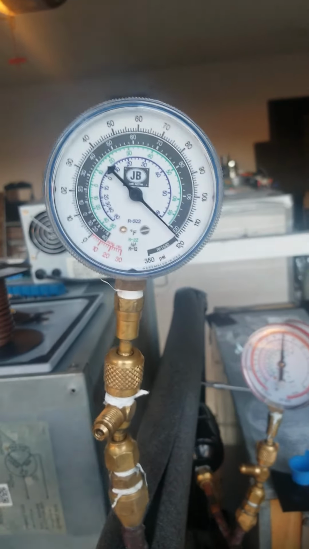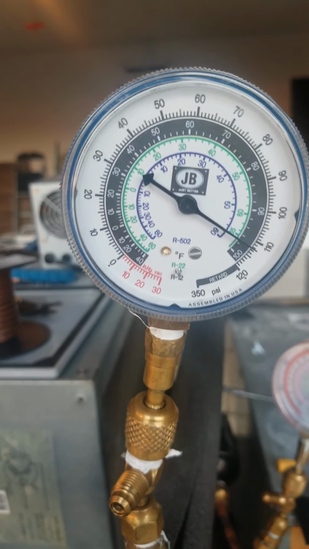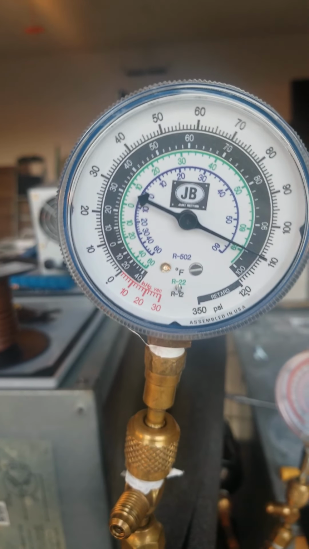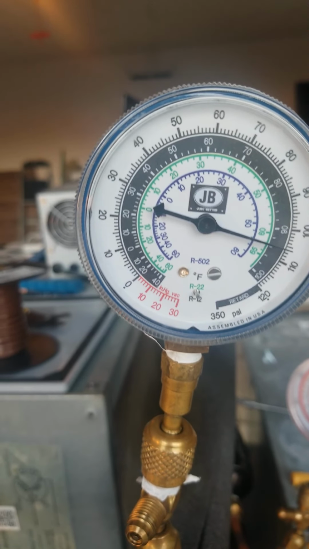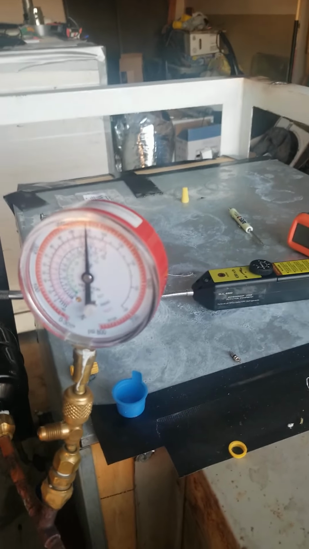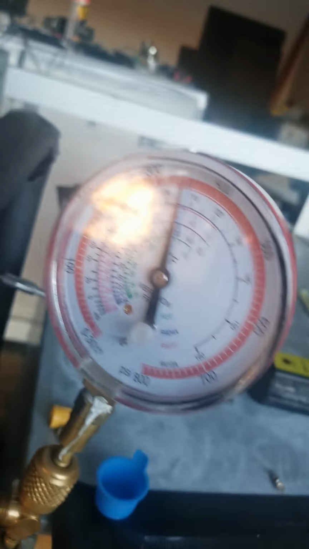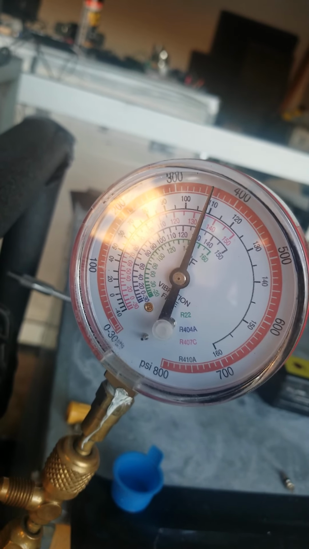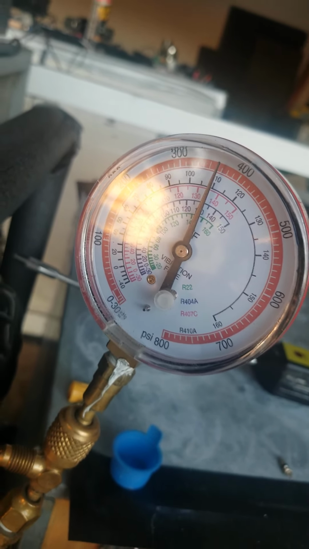You can see here the low and high temperature of the system. In this case, this is the low temperature. I expect it to be anywhere between 90 and 100 psi. And this is the pressure of the high side. So I expect this to stabilize about 400 psi.